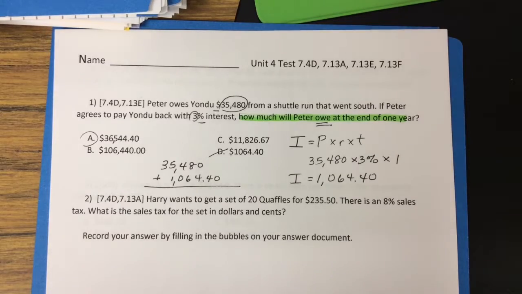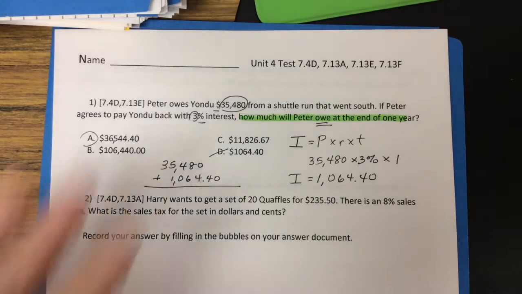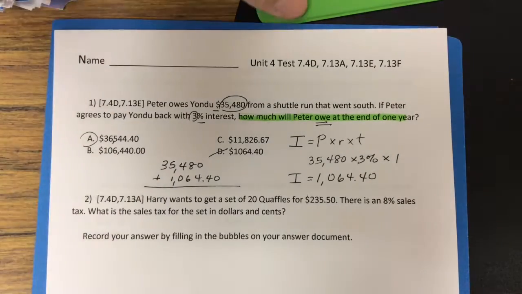So I believe, getting the data, 5 of you missed that. Most of you did not add the interest back. Remember, you cannot borrow $35,000 and only give back $1,000. Number 2, everybody missed.